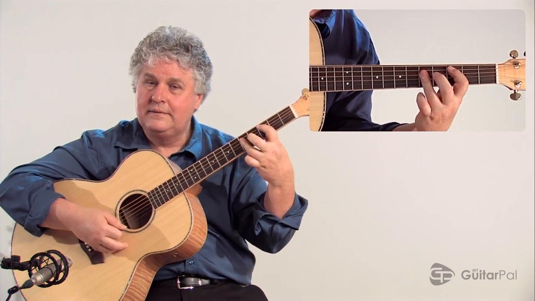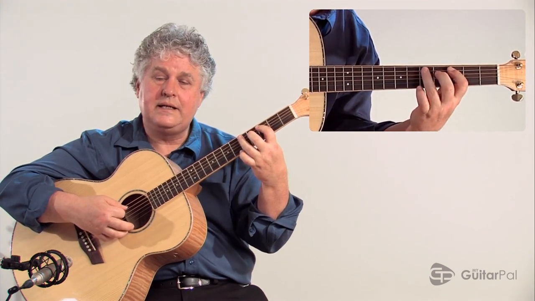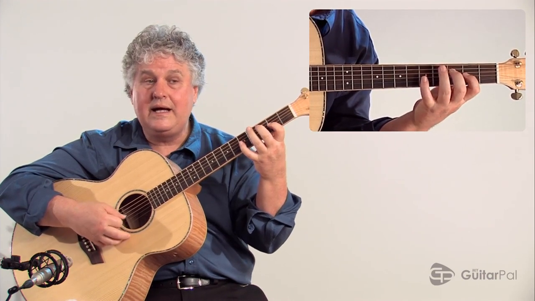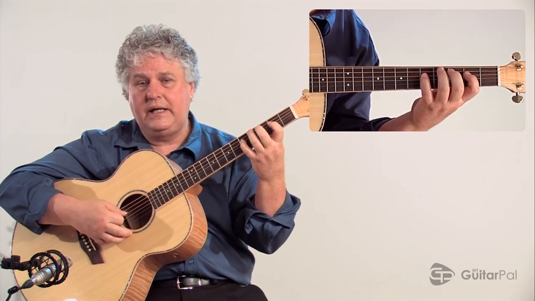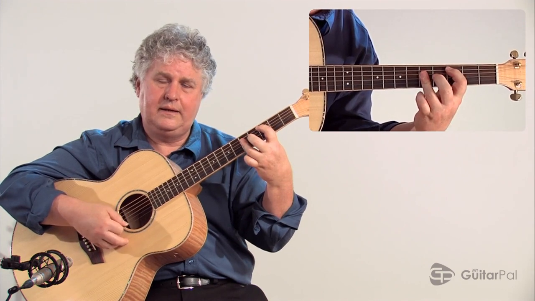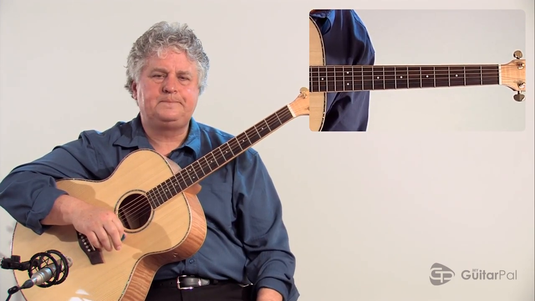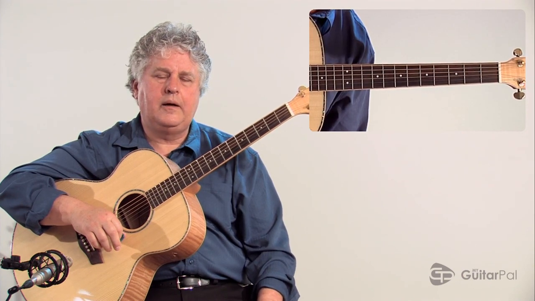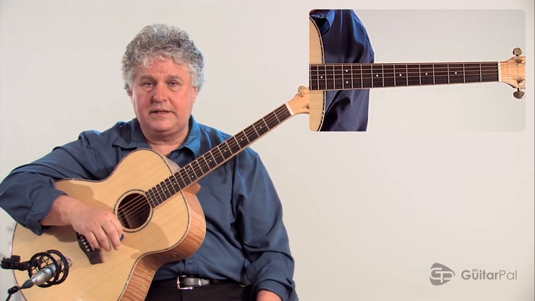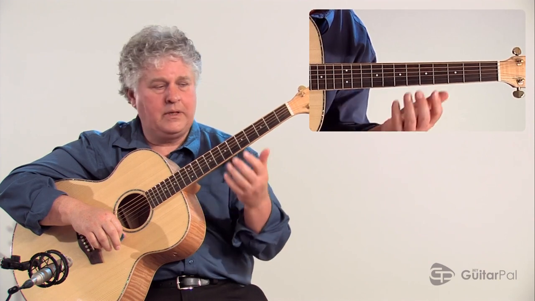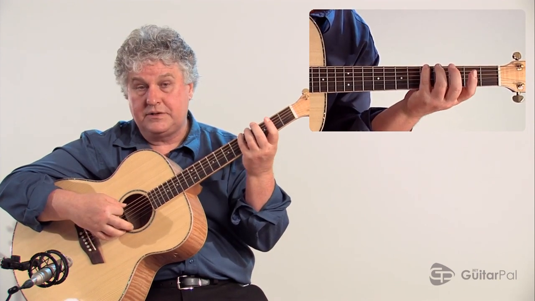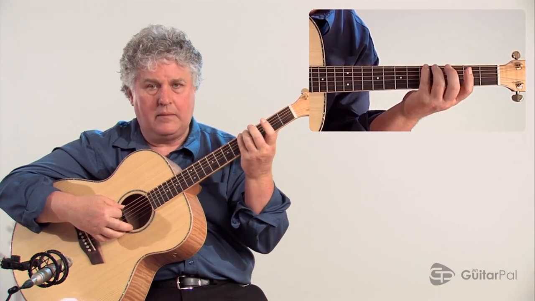C, D, E, G, A, C, A, G, E, D, C. And that's a C major pentatonic scale. And when we move to the minor or the relative, we just play exactly the same notes, except starting on A. So now, in effect, we're in the key of A minor.